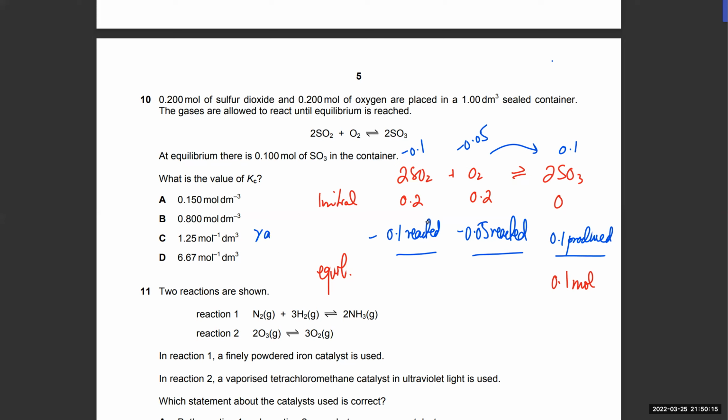Yes, sir. So the ratio part only applies to the change row. Now, if at the start you had 0.2 moles of O2 and 0.05 reacted, how much are you left with? 0.15, right? And for SO2, at the start you had 0.2 moles and now 0.1 have reacted, so you're left with 0.1 moles. Is this clear? Yes, sir.